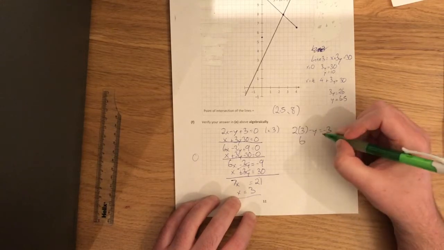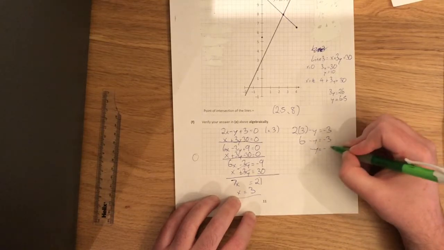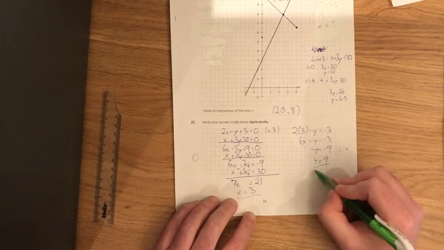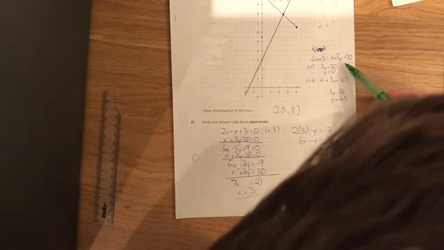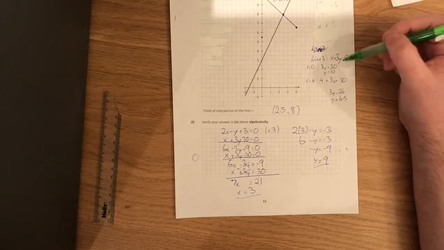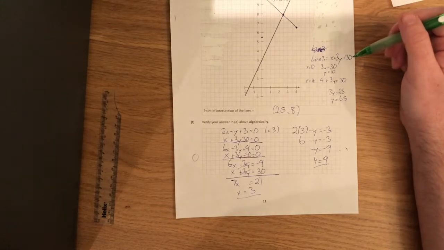That's 6 minus y is equal to minus 3. Minus y is equal to minus 9. y is equal to 9. So x is equal to 3, y is equal to 9. So I verified it algebraically. Something has gone slightly wrong here. I'll come back to it, guys. The method is absolutely perfect, just something's gone slightly wrong with the actual numbers. But we'll come back to it.